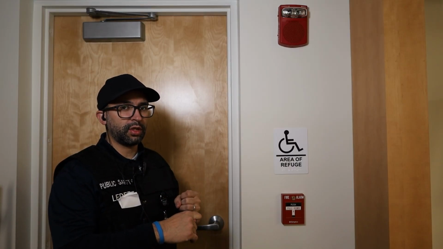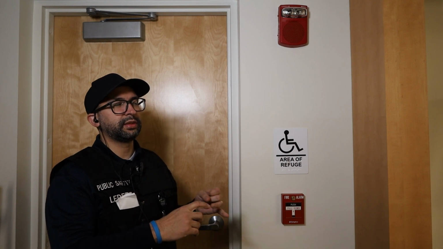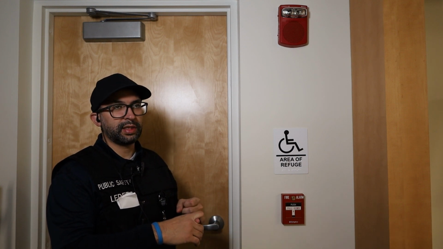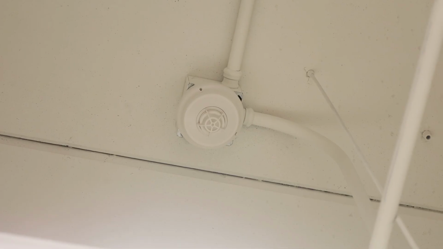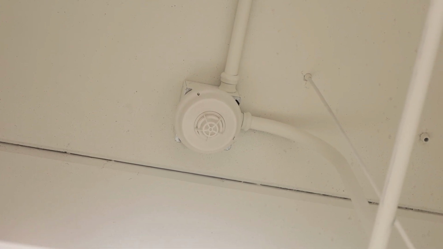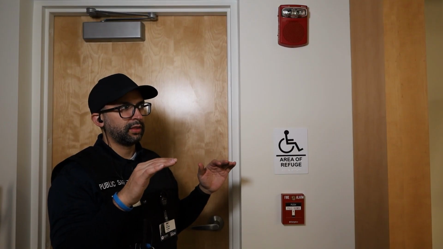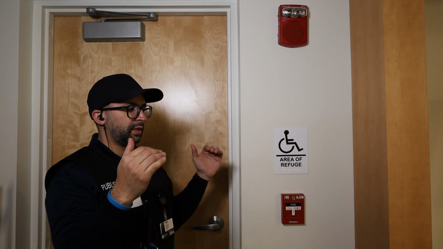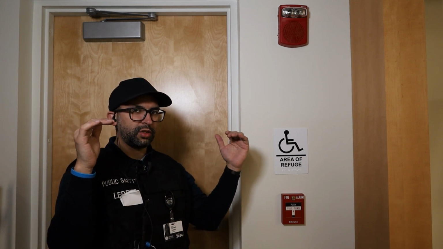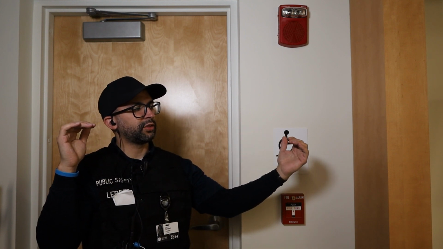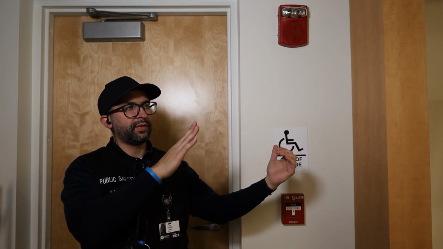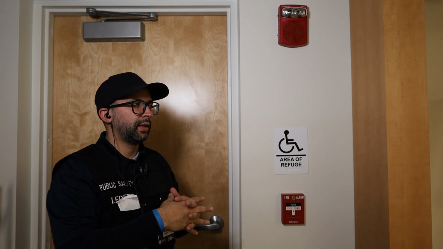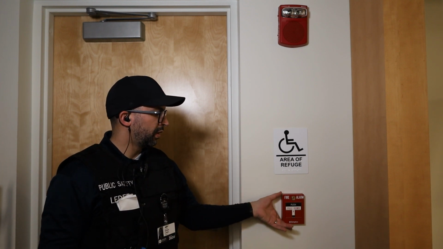Detectors are also initiating devices. Smoke detectors are also initiating devices. There are things, even in Solheim, called beam detectors. They detect smoke, and basically there's a laser going from the detector to another piece of equipment, and if that laser is ever interrupted, it sets off the alarm.